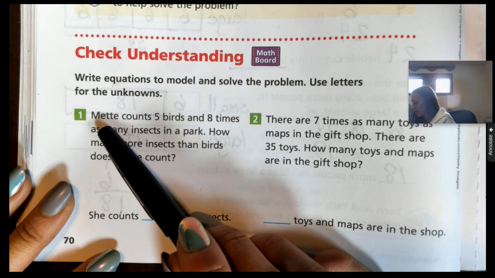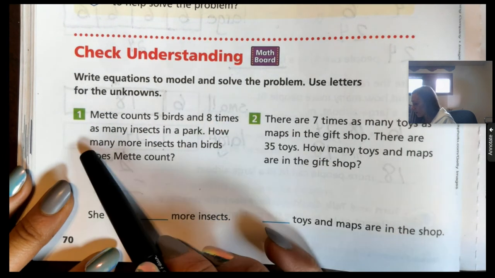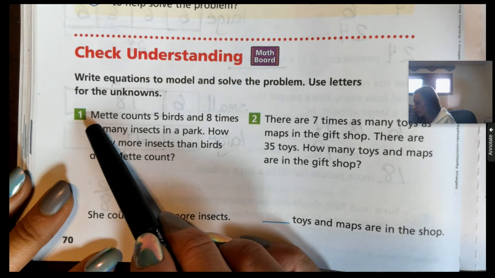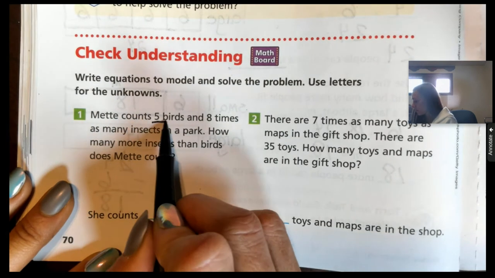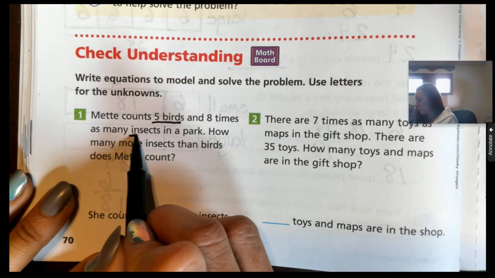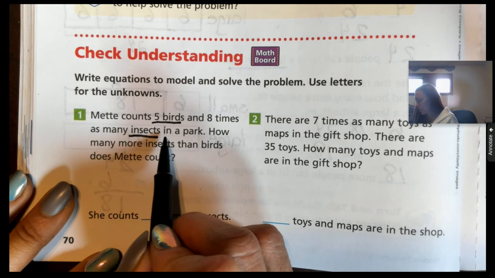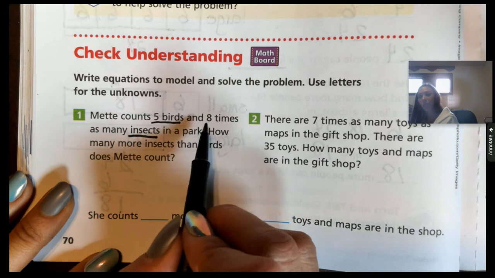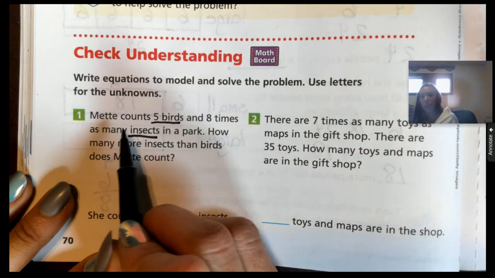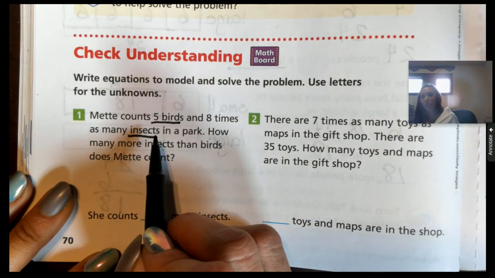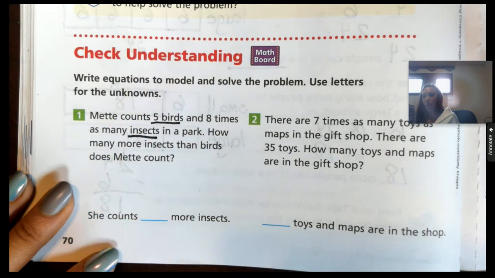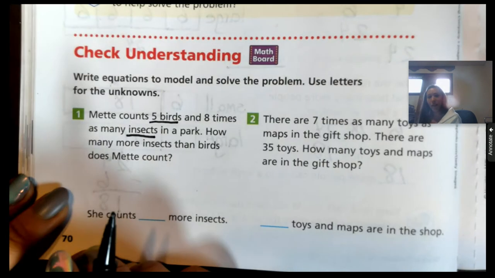But remember, before I can figure out how many more insects there were than birds, I need to look here. We know that there were 5 birds, but I don't know how many insects there were. We need to find out how many insects there were. I do know that there were 8 times as many insects. That means there were more insects than birds. In fact, there were 8 times more. I'm going to start with what I know first.